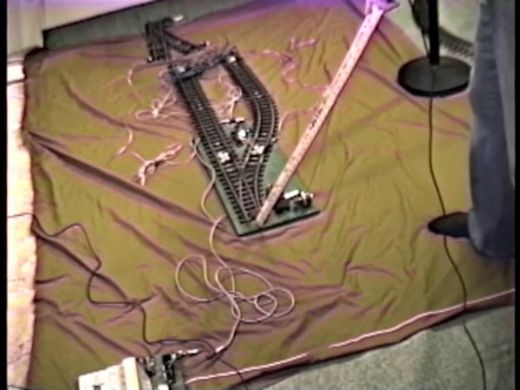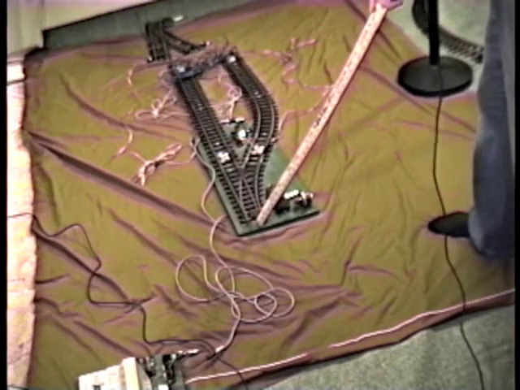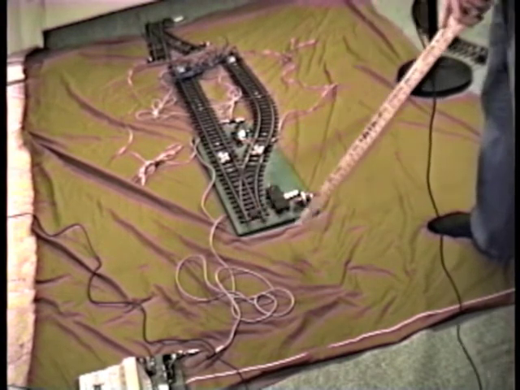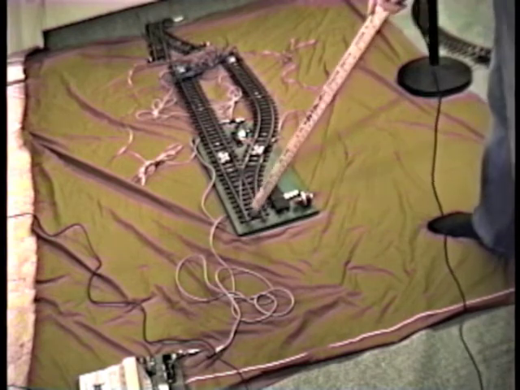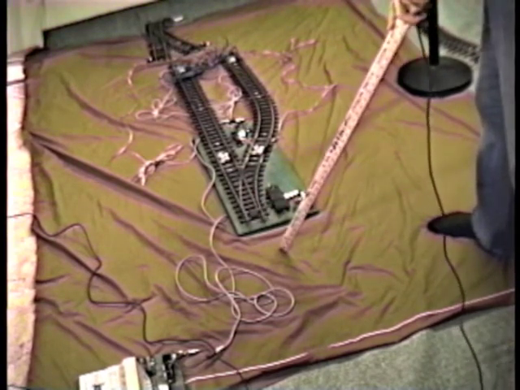The second way we said we could configure this automatic switching system was to configure it for automatic route selection, where it would route trains down different routes. So now we're going to talk about the automatic route selection aspect of this.